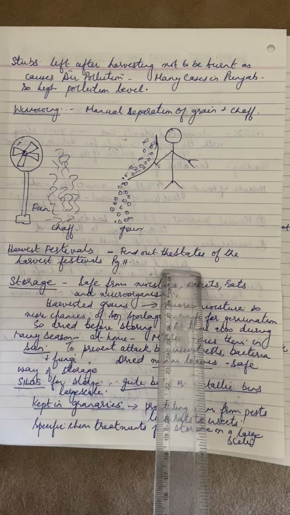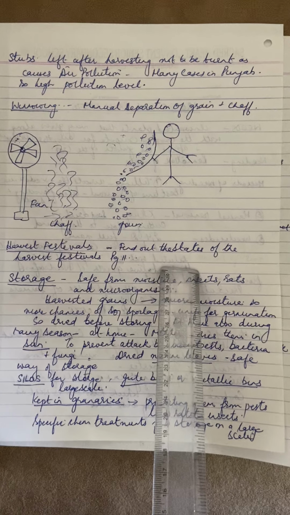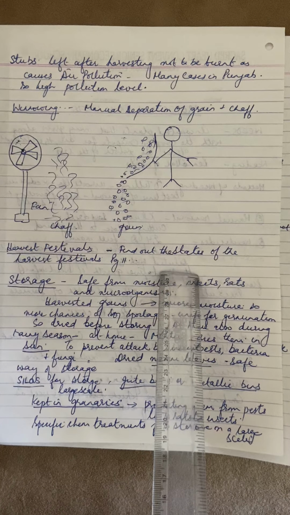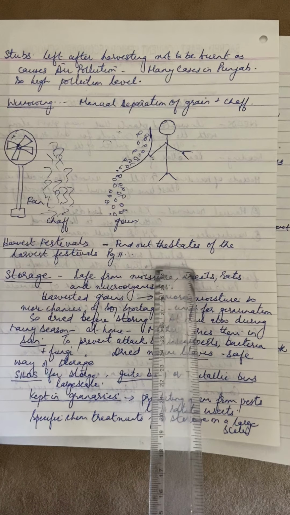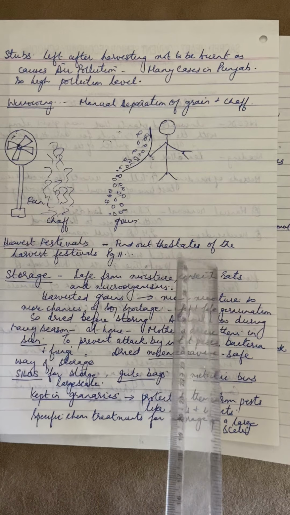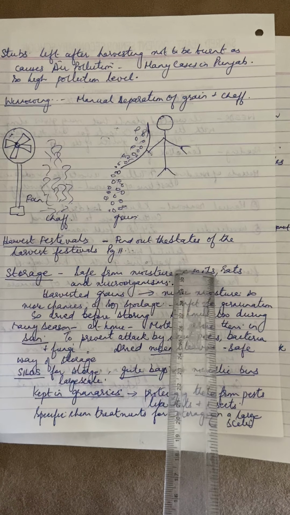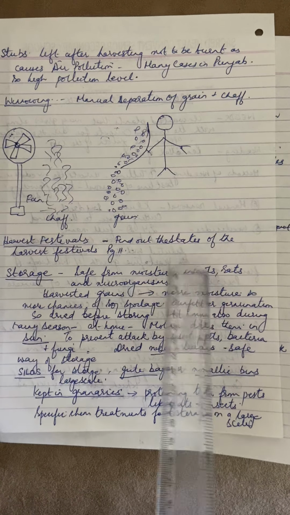The harvest festivals mentioned are Pongal, Holi, Diwali, Navanya and Bihu. So these festivals are associated with the harvesting. You have to find out in which states they are celebrated. Now the grains have been harvested, and last, very important, is their storage.